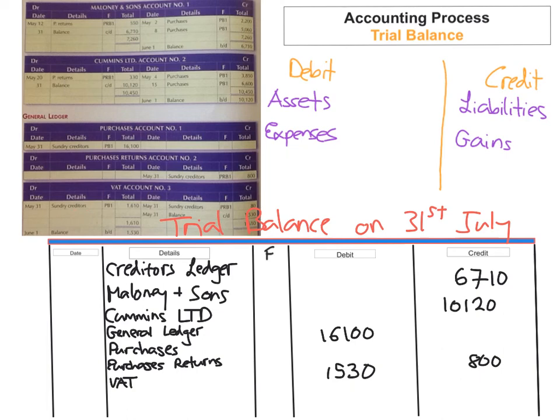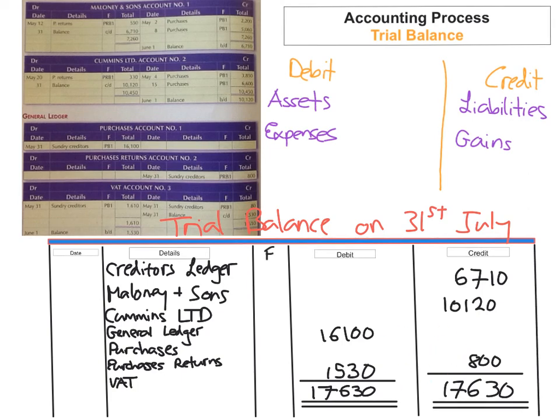The next thing we have to do is add them all up. So we'll draw a line across. We've got our line drawn across now, and we're going to add them up. What we'll get is 17,630. And if we add up all these on our credit side, we'll get 17,630. So we actually get the same figure. That's how you know if you're correct in the trial balance, because both the debit and the credit side should add up to be the same. And the last thing to remember is to draw two lines underneath your answer to show that they are balanced and the same.